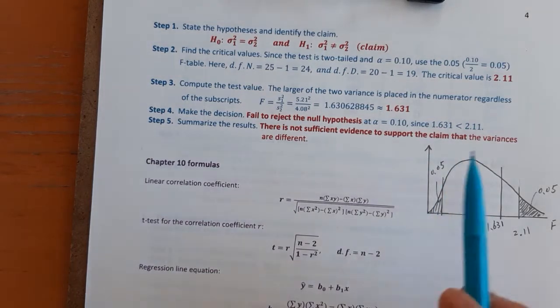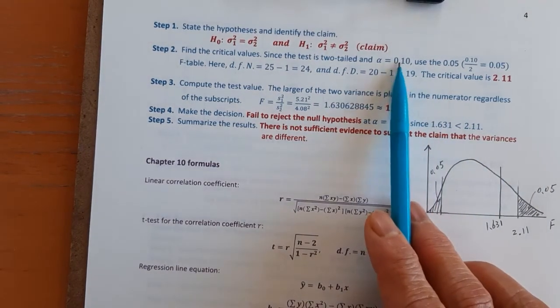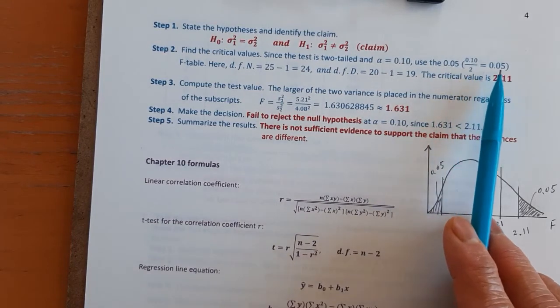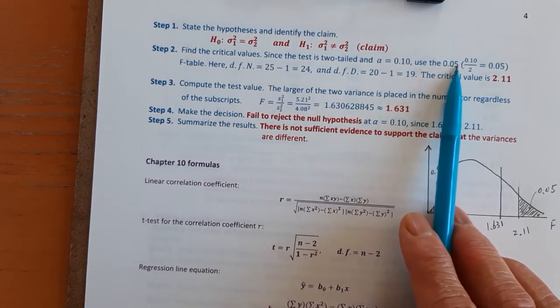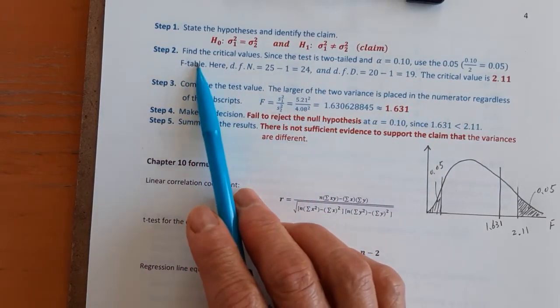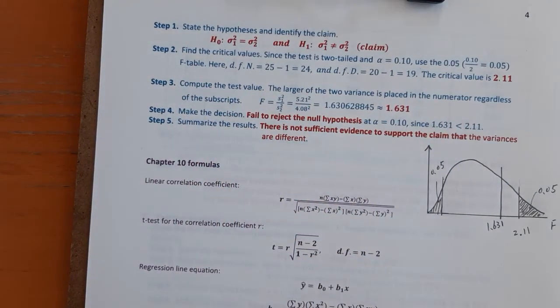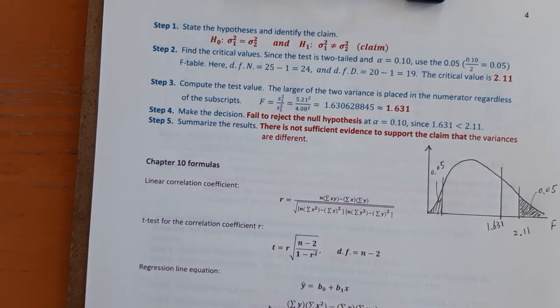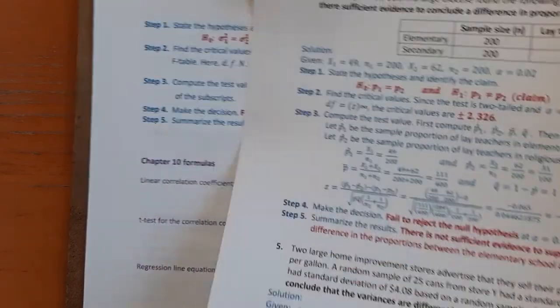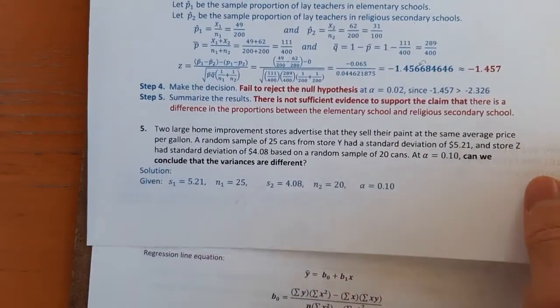So since it's two-tail, we need 0.10 divided by 2, which gets 0.05. And we'll use the 0.05 F-table. Degree of freedom for the numerator: the larger variance is put on the numerator.